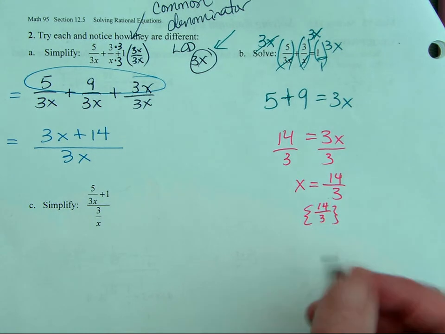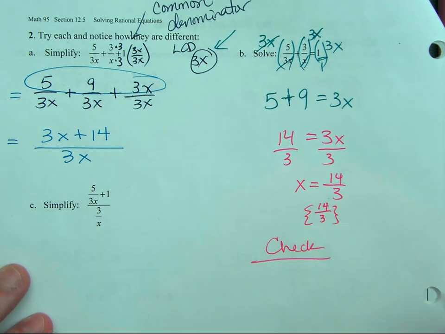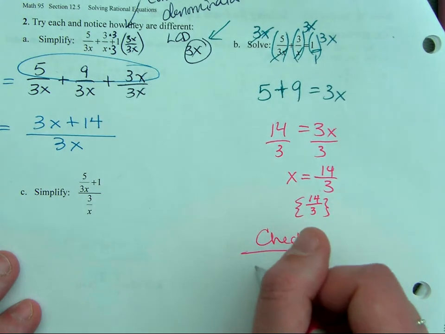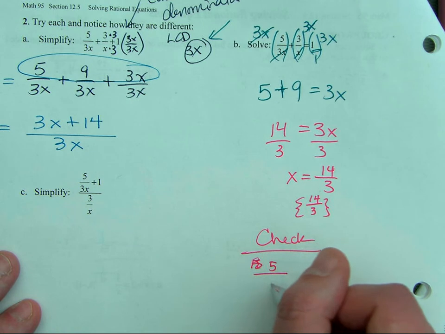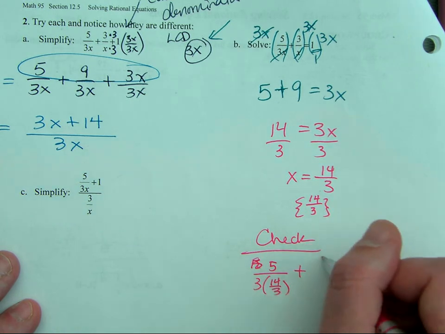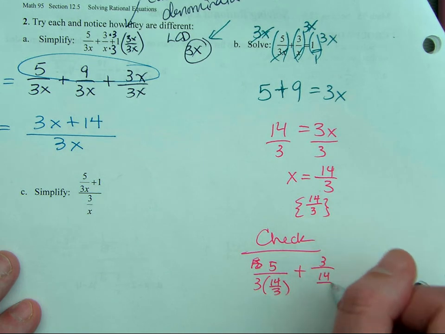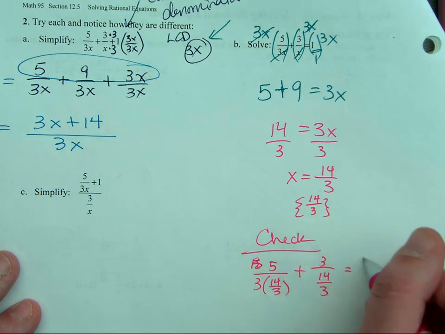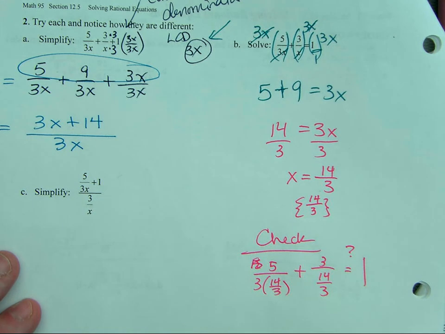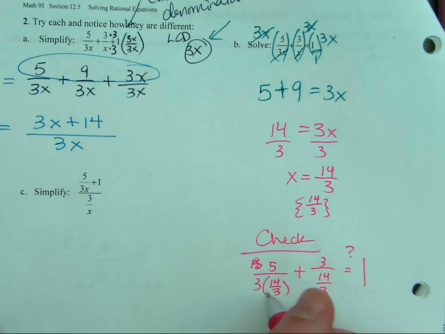And I could check this, right? So to check it, I would plug it back in. And I would get 5/3 times 14/3 plus 3/14/3 equals 1. I'm not sure if it's correct yet, so I put the question mark there. Here, this just becomes a complex fraction.